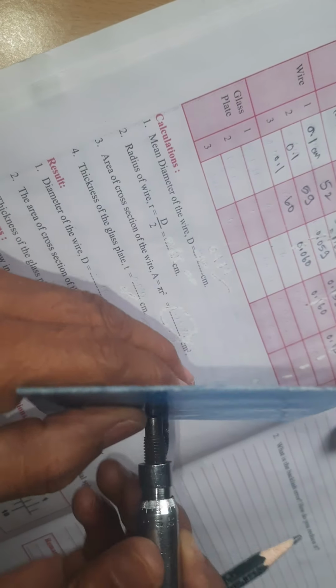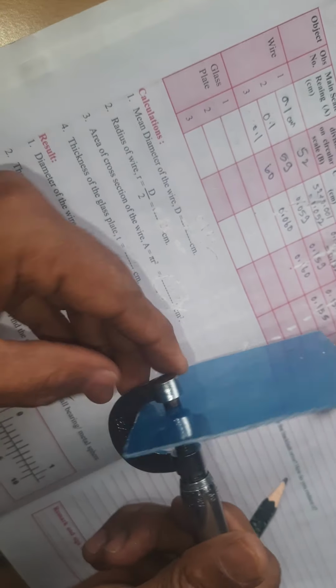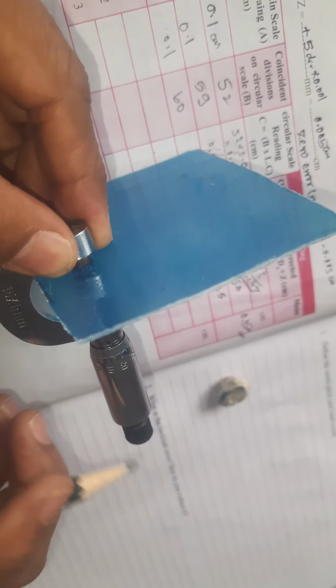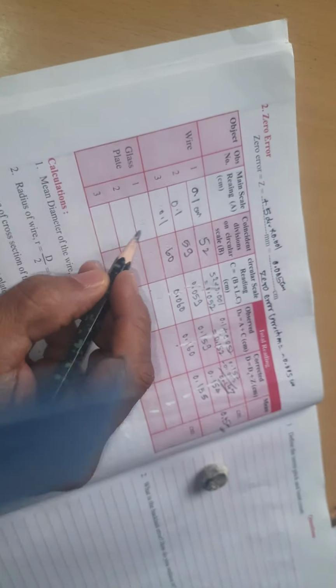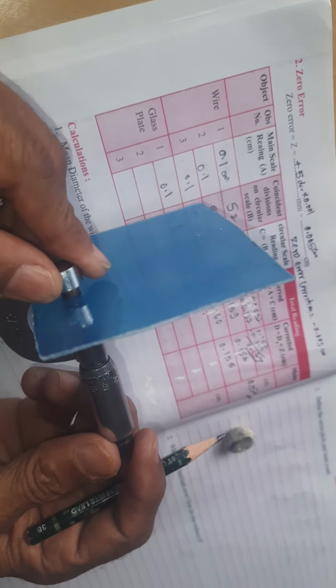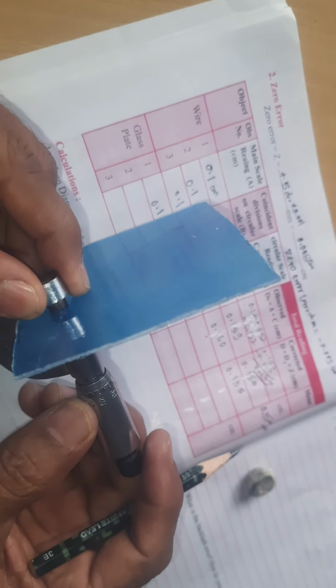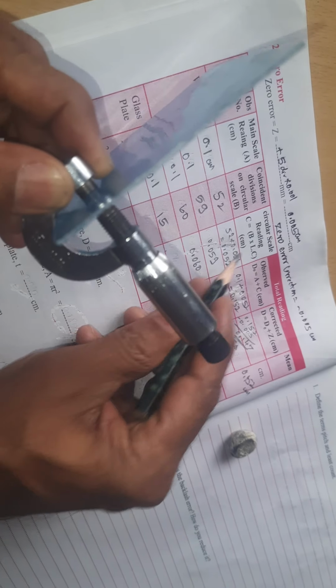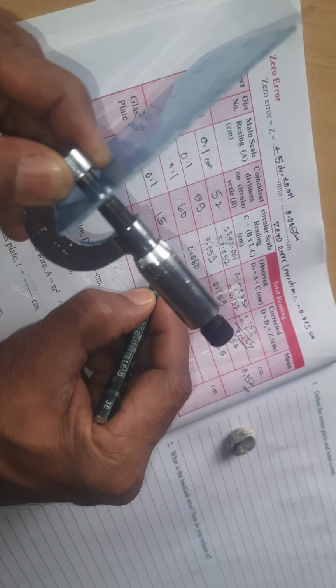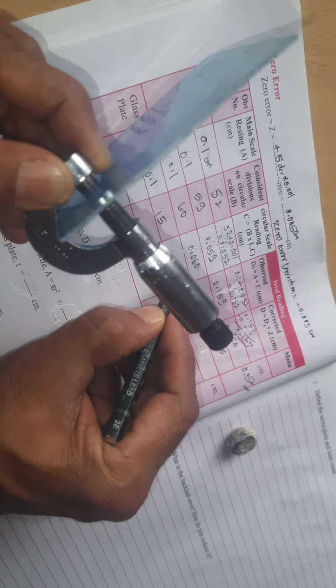Okay. Now here the second object is the glass plate. We have to measure the thickness of the glass plate. Again put this glass plate in between these two jaws and take the measurement here. Main scale reading is one line is open here, and therefore 0.1 centimeter is the main scale. Then circular scale reading is about 10. There are 5 divisions, and therefore 15th division is coincided, and therefore multiply it by least count, then we get 0.015.